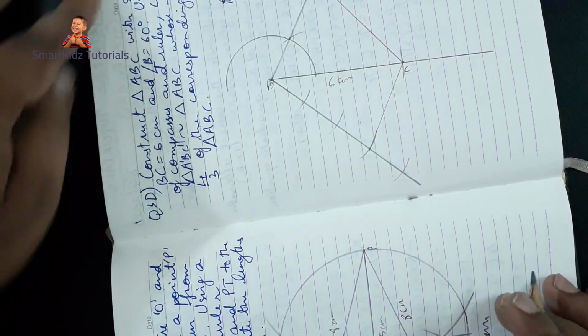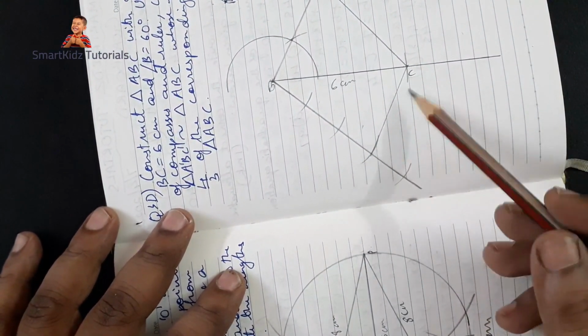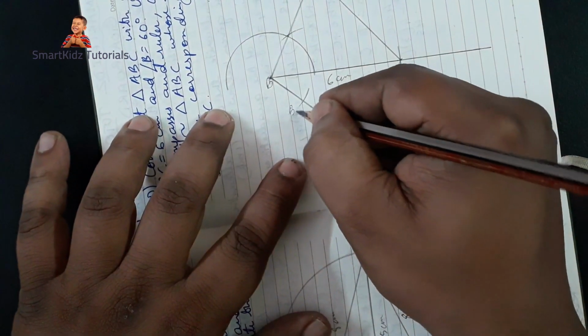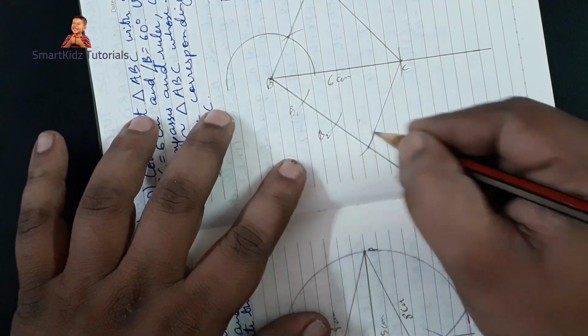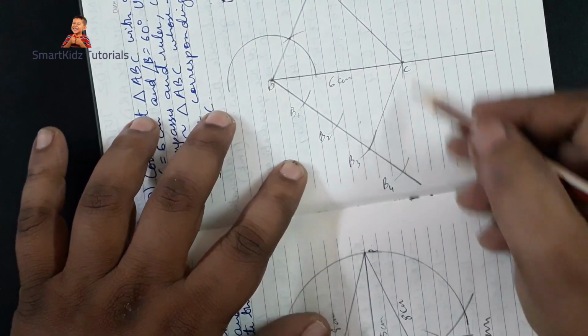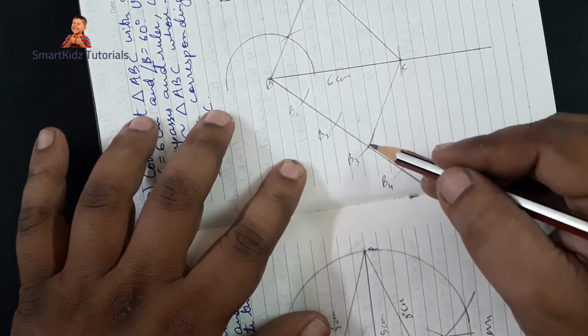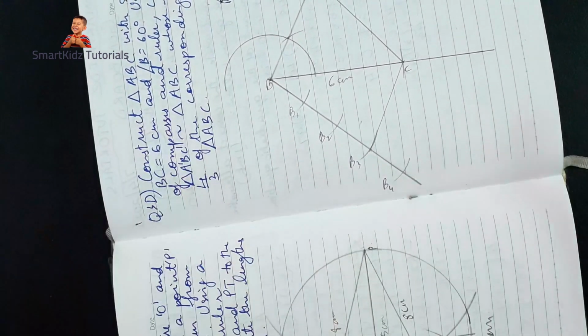Here you go. Then our next step is to draw a line parallel to this line. So I'll mark this as B1, B2, B3 and B4. So to B3C we have to draw B4C', which will be parallel to B3C. Let's do that.